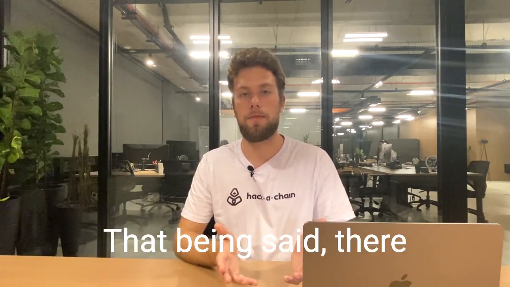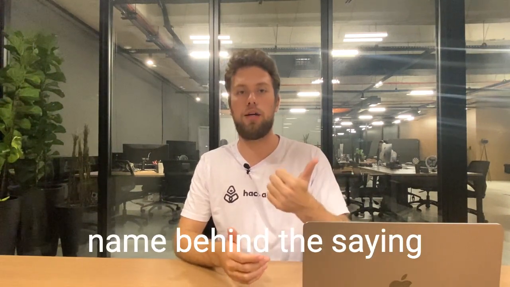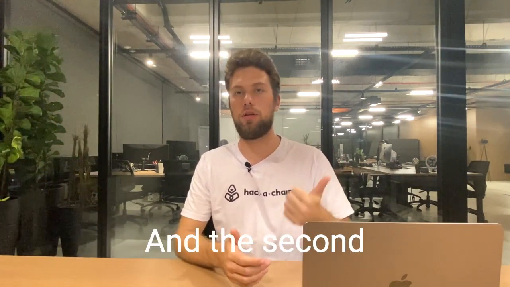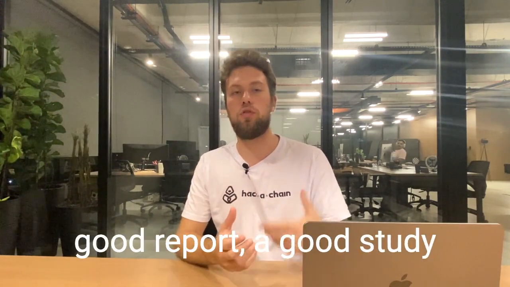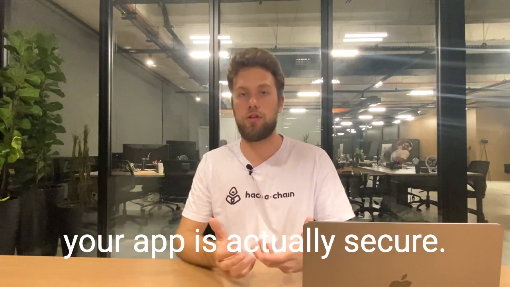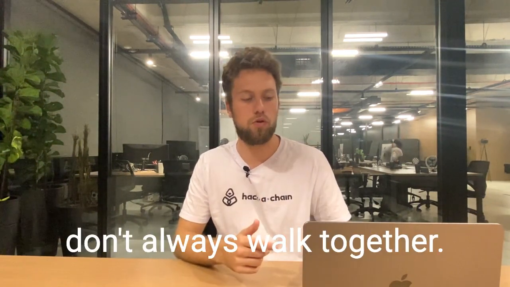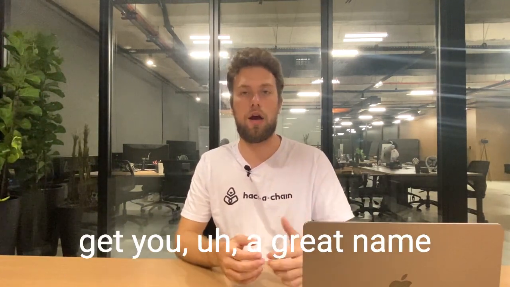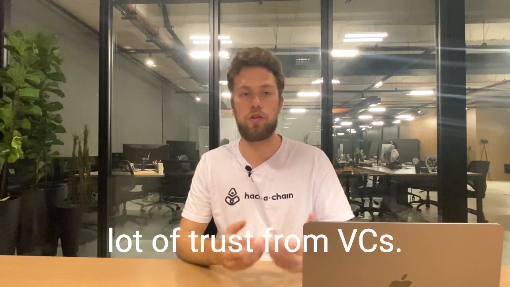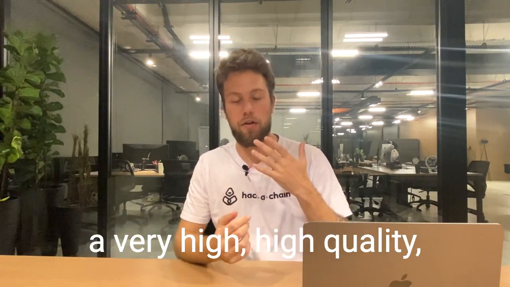That being said, there are two things you look for in an audit. One is marketing, so you want to have a good name behind just saying that your project is secure. And the second is actual security. So you want to have a good report, a good study being done to make sure your app is actually secure. And those two don't always walk together. Those big auditors are always going to get you a great name on your website and a lot of trust from VCs.